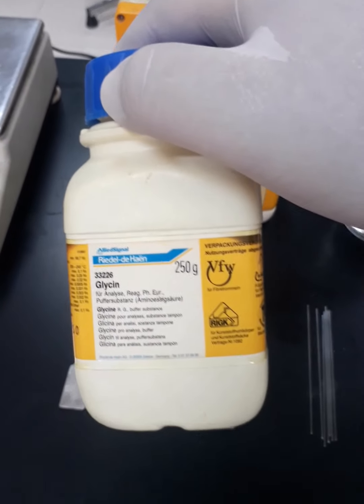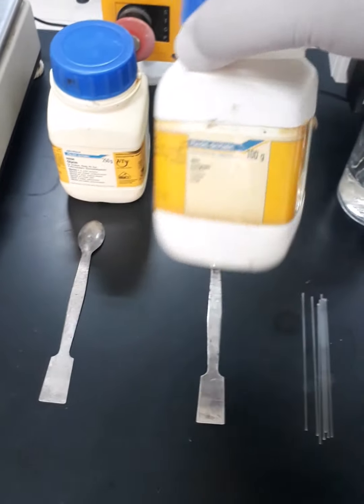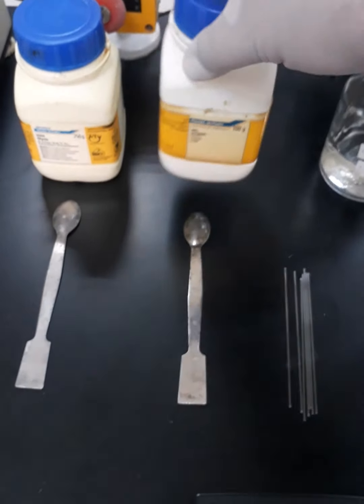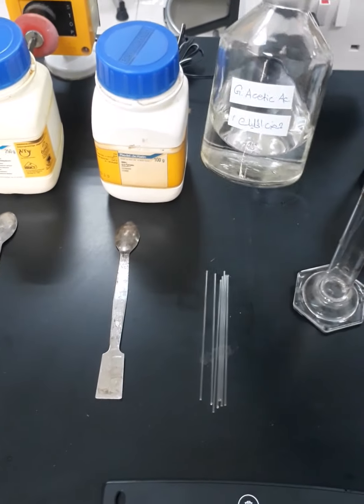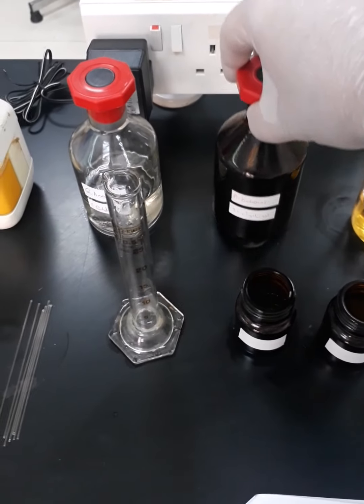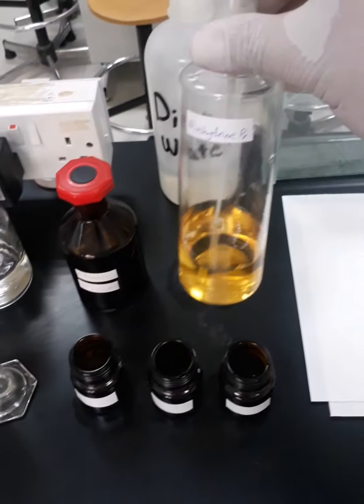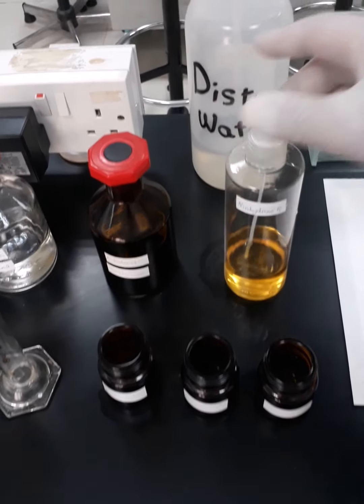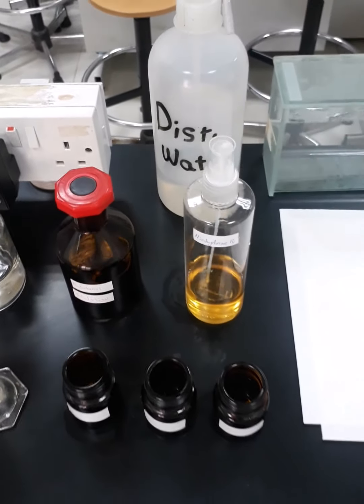And for the chemicals, this is the glycine, tyrosine powder, glacial acetic acid solution, N-butanol solution, ninhydrin reagent in sprayer, and distilled water in the distilled water dispenser.